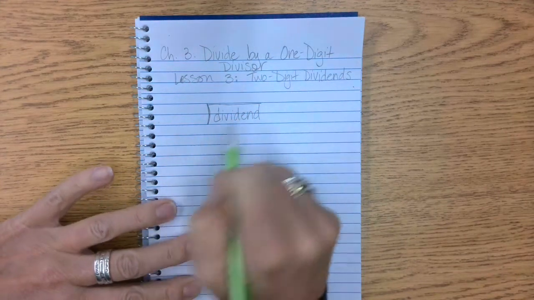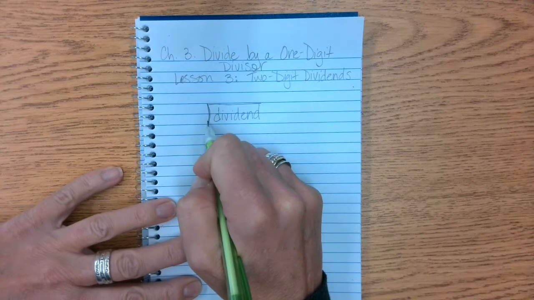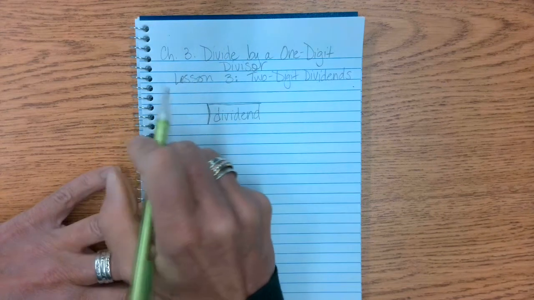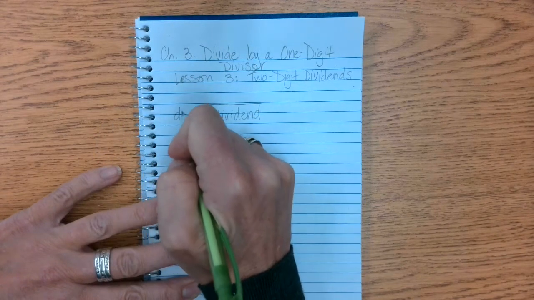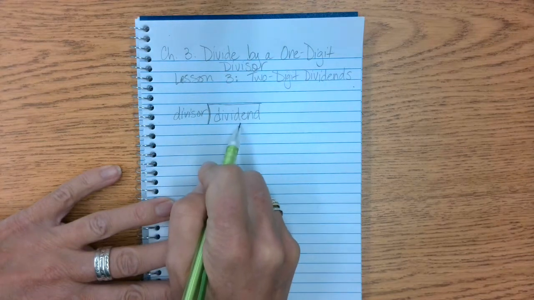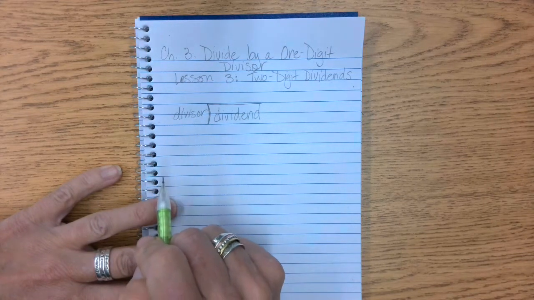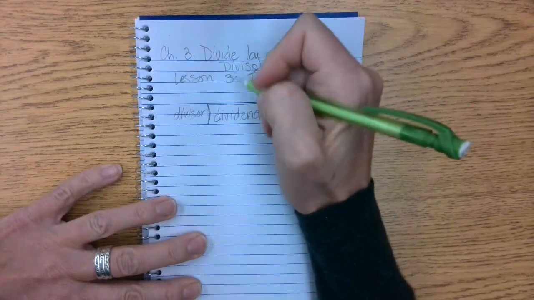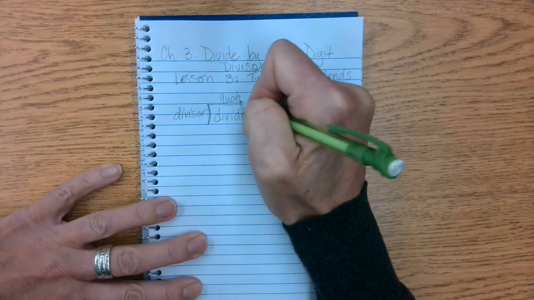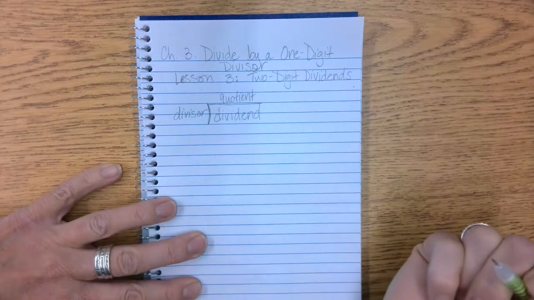Inside the house, I call this a house instead of long division symbol. So inside the house you have the dividend, and on the outside, on the left side, you have the divisor. Okay, so the dividend is inside, the divisor is outside. When you are done, you will get the answer to the problem, and that is going to be up here, and it's called your quotient.